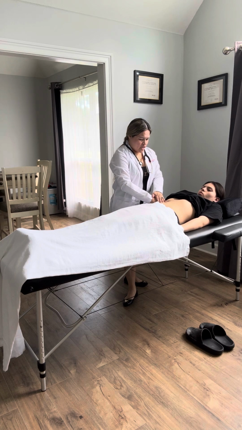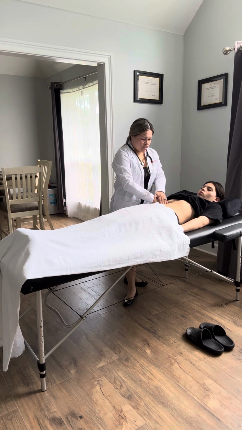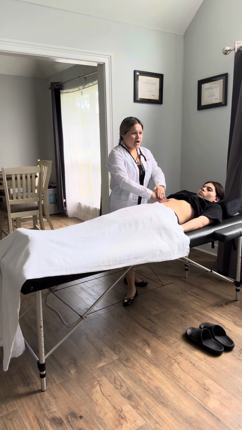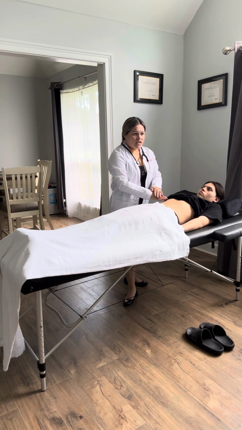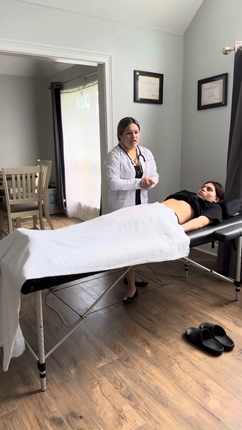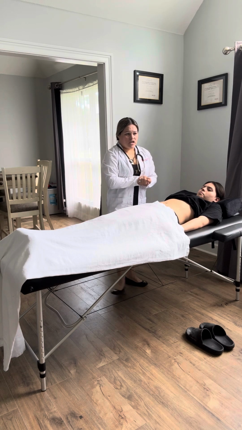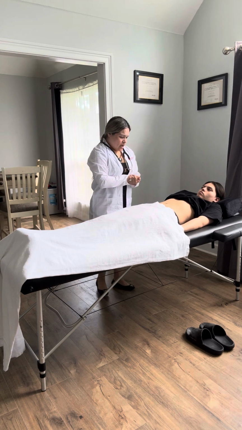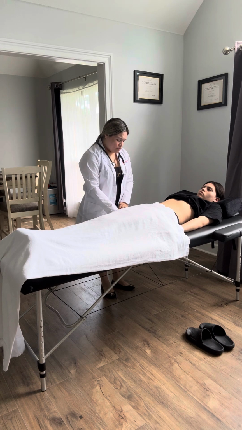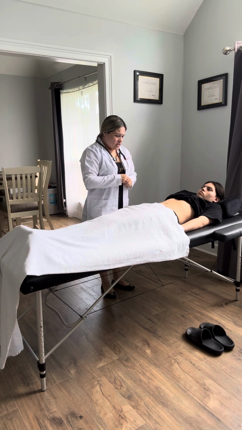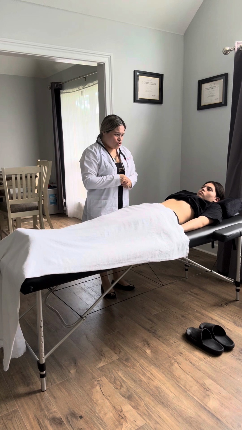Exhale. And then I'm going to do the deep palpation. And then if my patient complains of pain once she exhales and on my deep palpation, this will be a positive sign for cholecystitis.